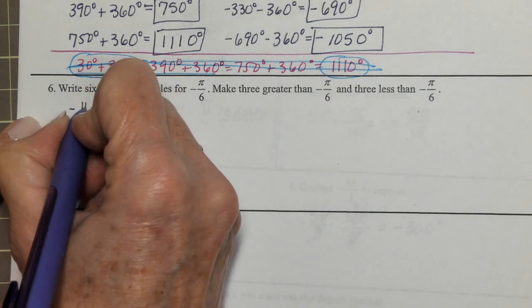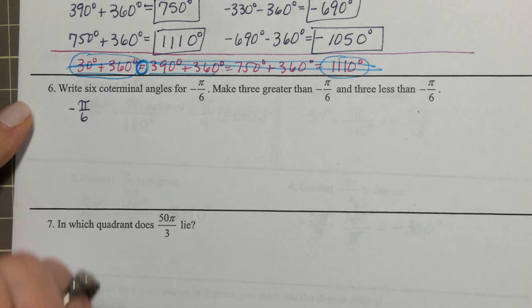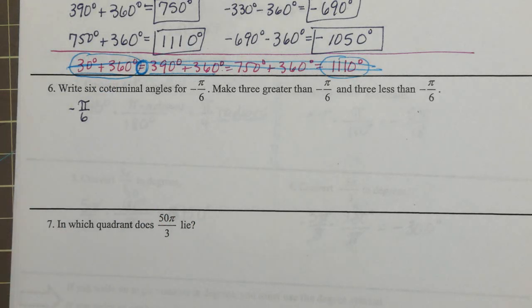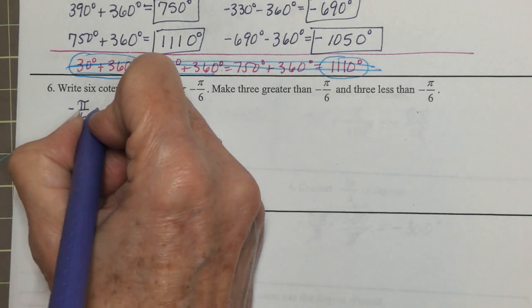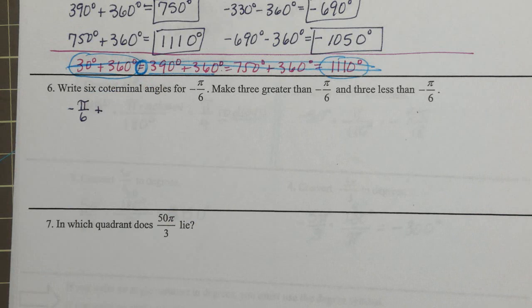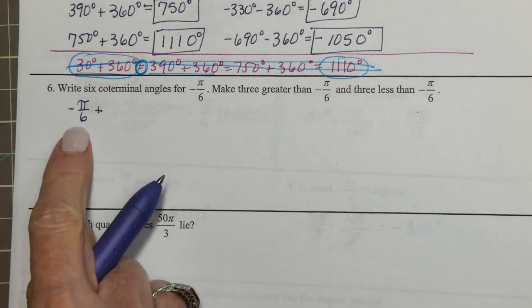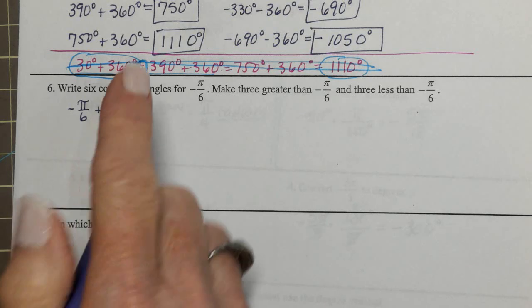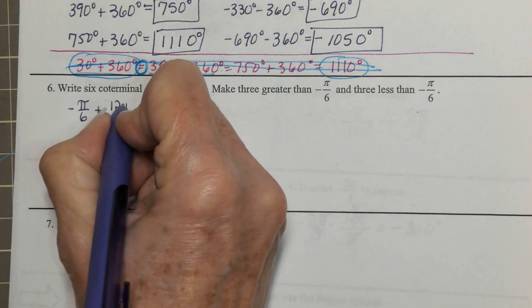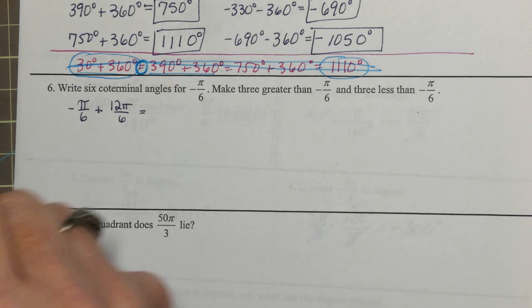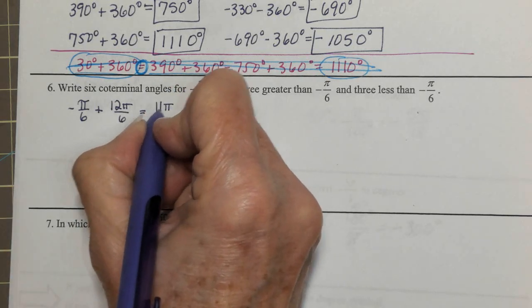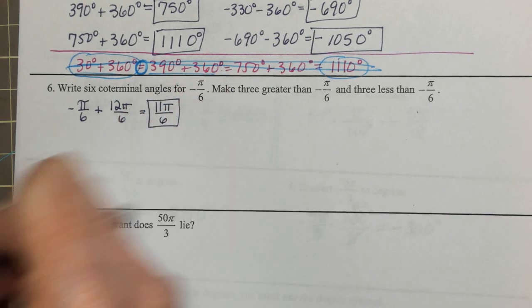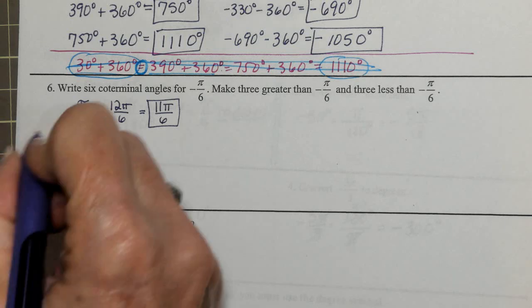So here we're in radians. So I want to add and subtract 2 pi to get more and more coterminal angles to negative pi over 6. So I'm going to add 2 pi, but I'm not going to write it as 2 pi since I have a fraction with a denominator of 6. I want to write 2 pi as 12 pi over 6. And that will give me 11 pi over 6. Coterminal to negative pi over 6.